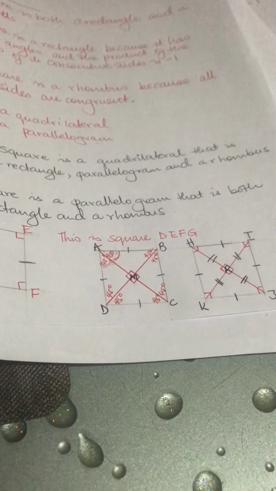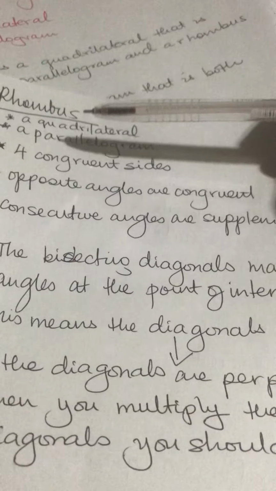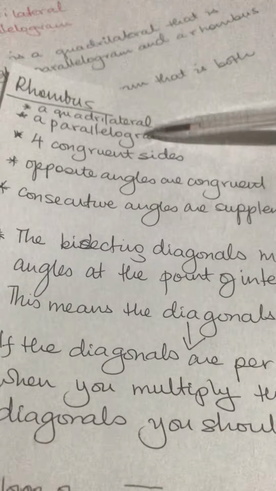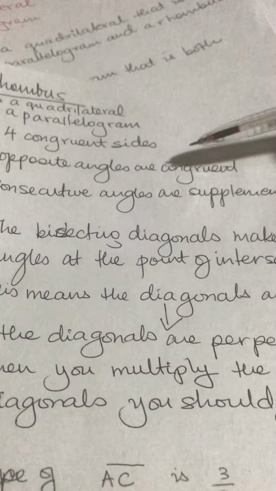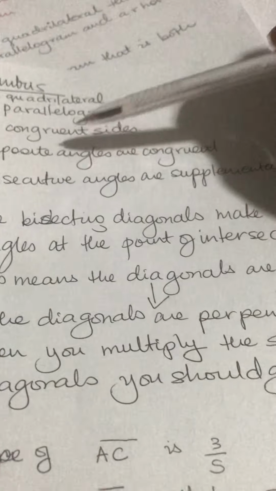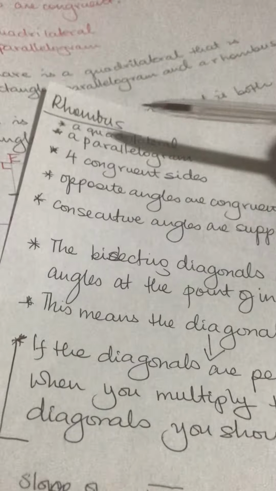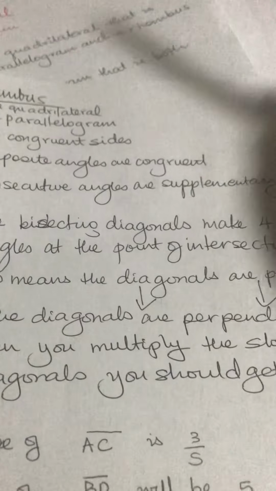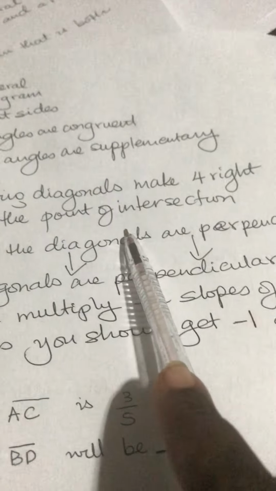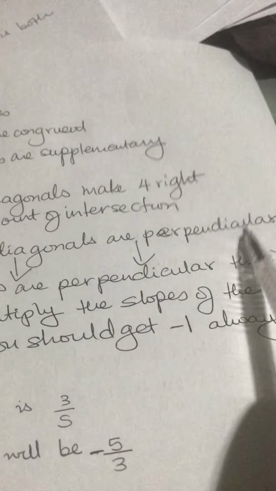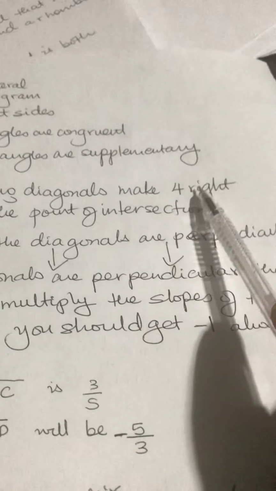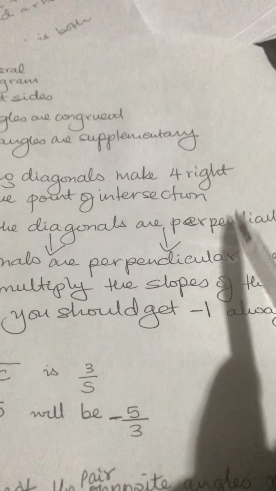Okay? Now let us do rhombus. What is a rhombus? A quadrilateral, a parallelogram, because they have 4 congruent sides. Opposite angles are congruent. Consecutive angles are supplementary. All this is about a rhombus. The bisecting diagonals make 4 right angles at the point of intersection. This means the diagonals are perpendicular. You see 4 right angles, you should see perpendicular.